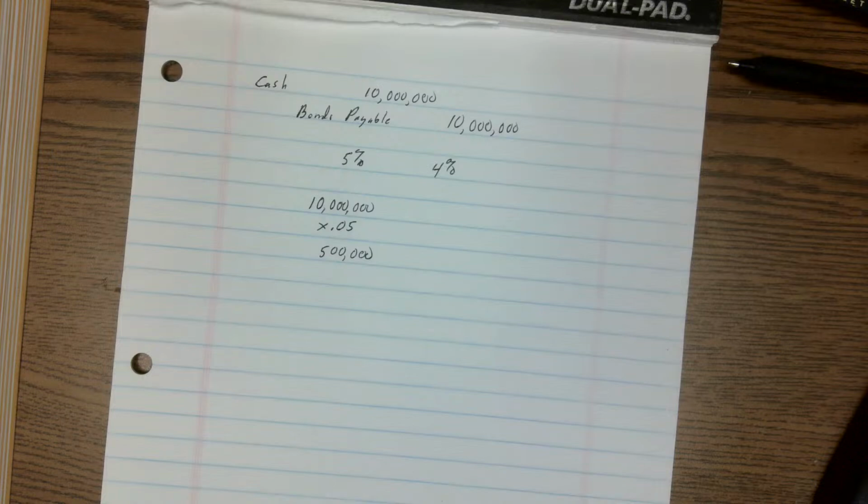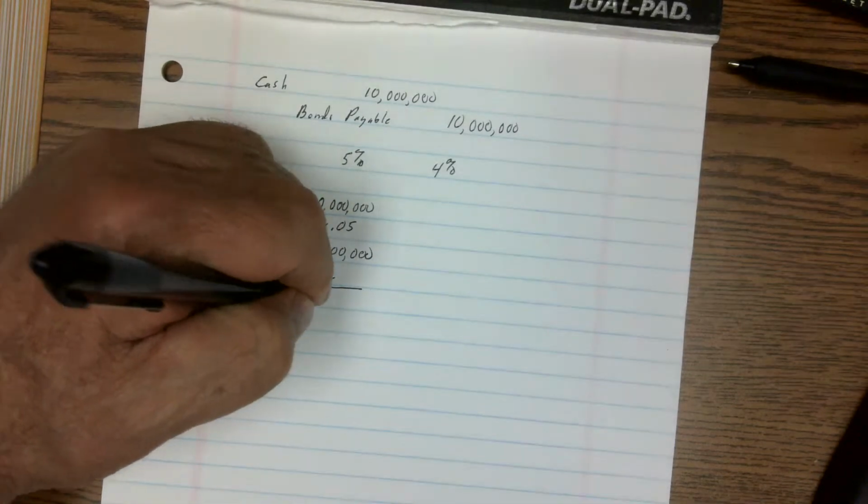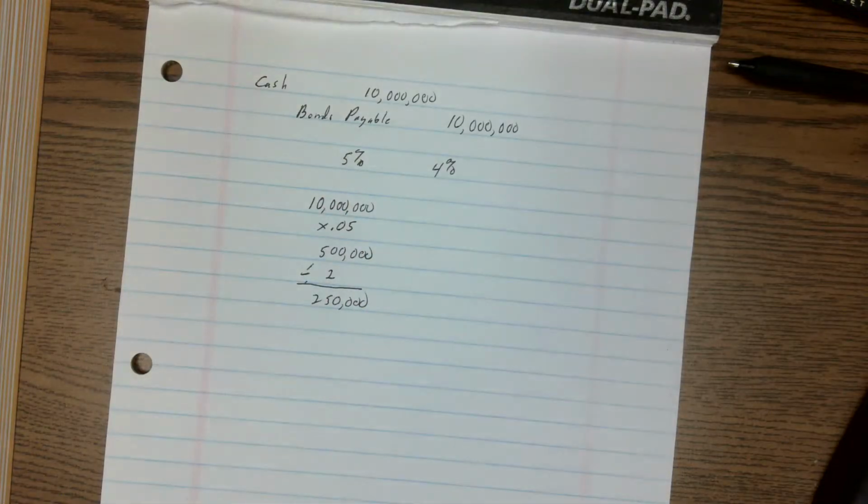Now, in the United States, the normal, and when I say normal, like 95% of bonds issued in the United States pays interest semi-annually, every 6 months. So we divide this by 2, and it will be $250,000 every 6 months that I will pay that.